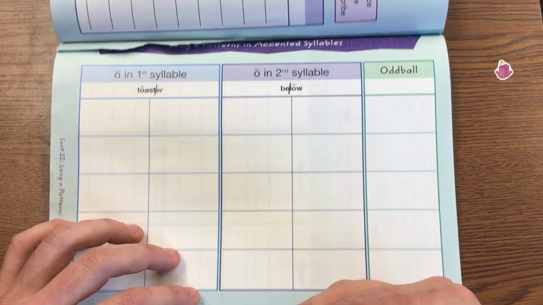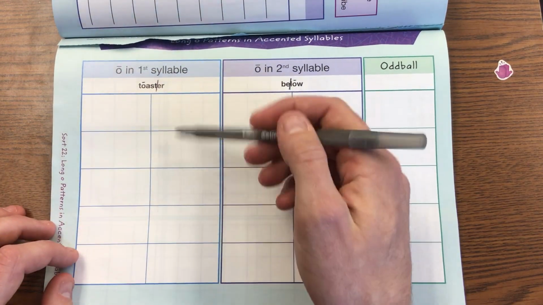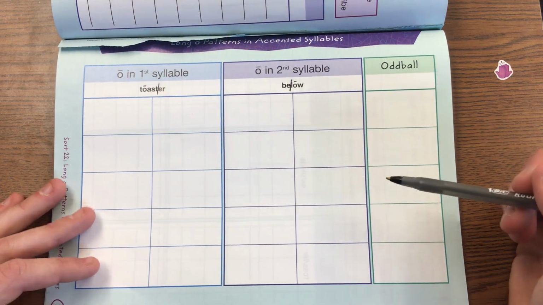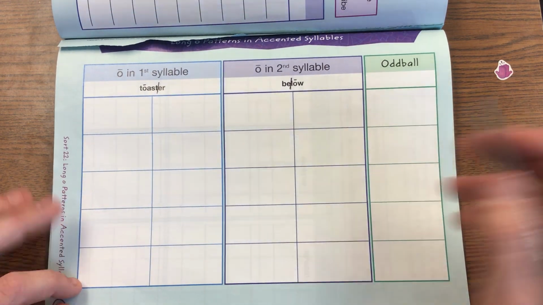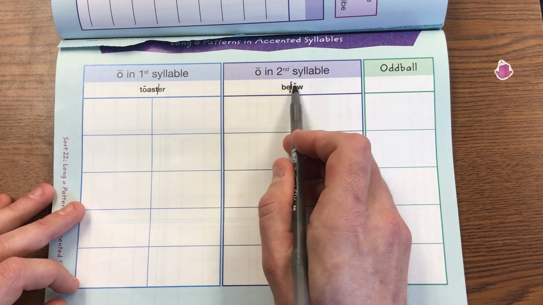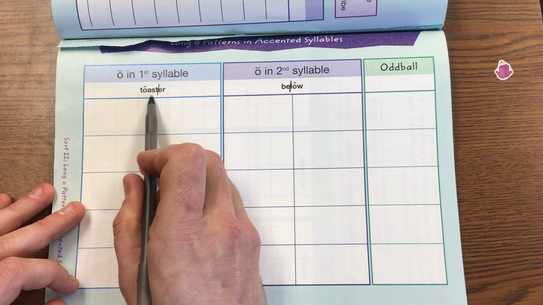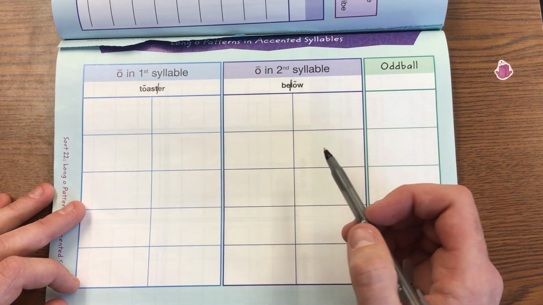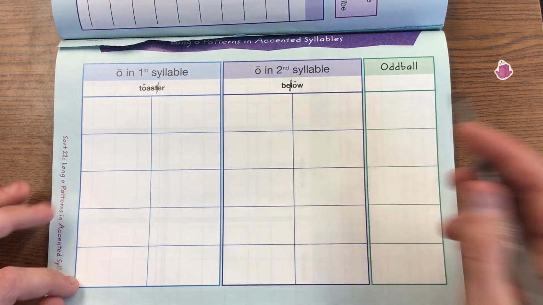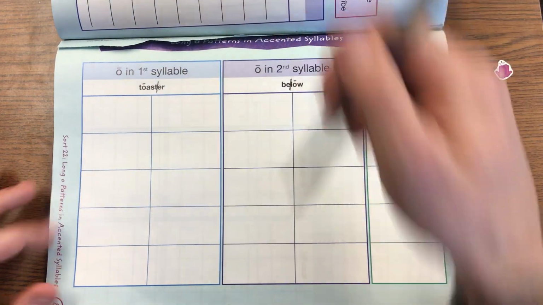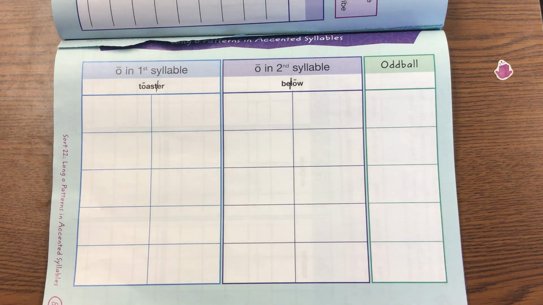When the second video happens after you've done your sort, you'll be able to look at these, and then we're going to start talking about all of the really cool ways that you can make a long O. Here you can see you can make a long O with an OW. Here you can make a long O with an O and an A. And there are actually a lot more, so don't worry about that now. First syllable, second syllable, be listening for those long vowels, long O vowels.